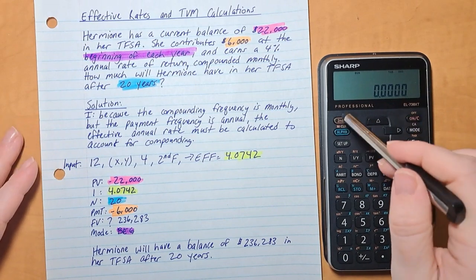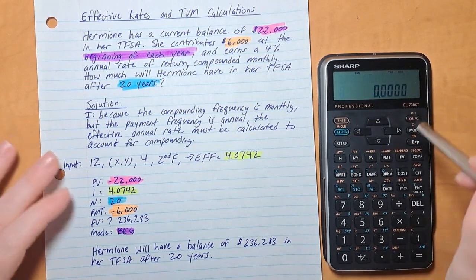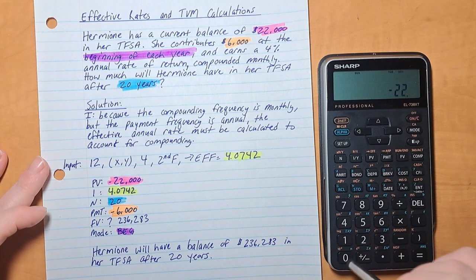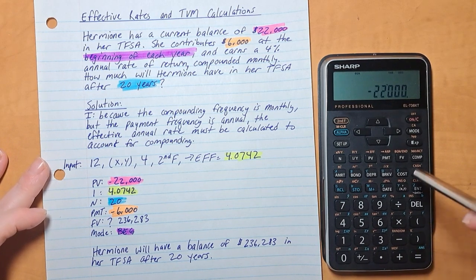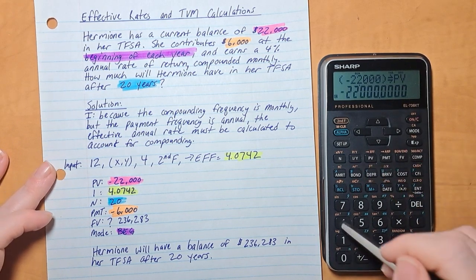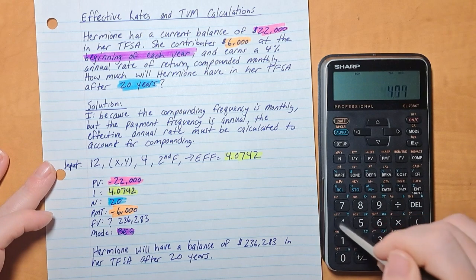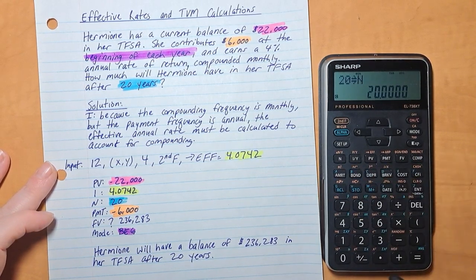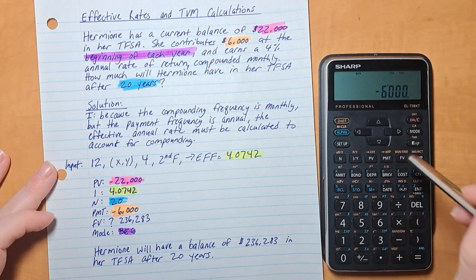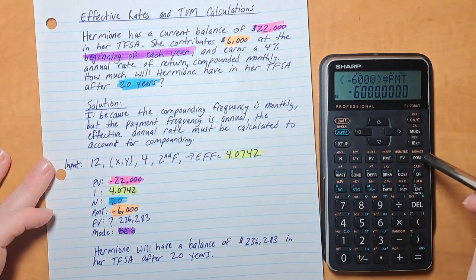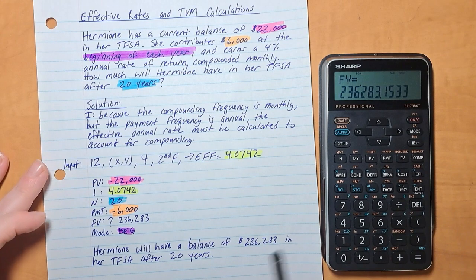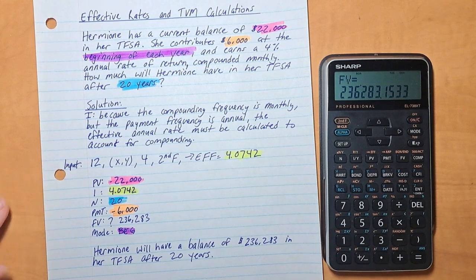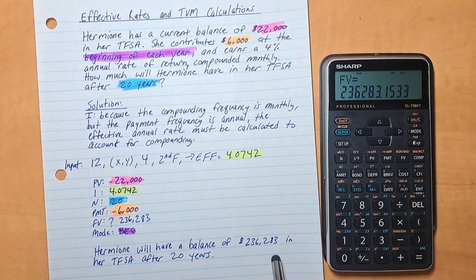So we're just going to clear it, second function alpha 0, 0. And it's negative 22,000 present value, 4.0742 interest for 20 years, and a payment of $6,000 each year. And the future value is compute FV, $236,283. So Hermione will have a balance of $236,283 in her TFSA after 20 years.